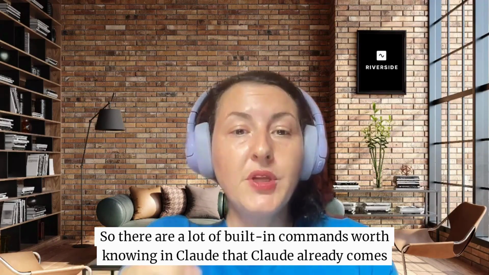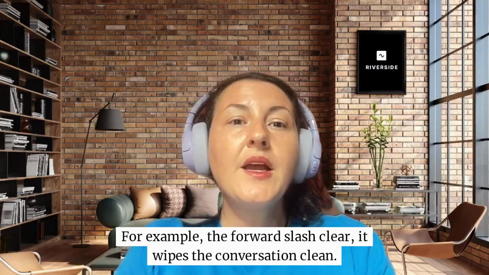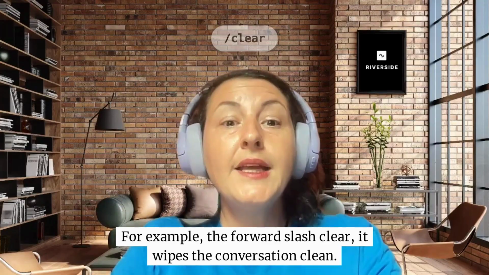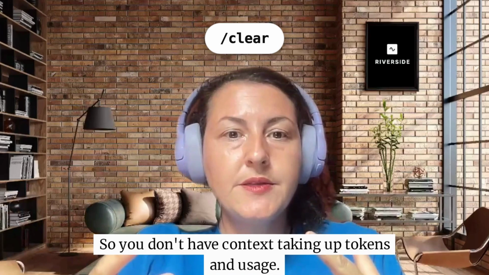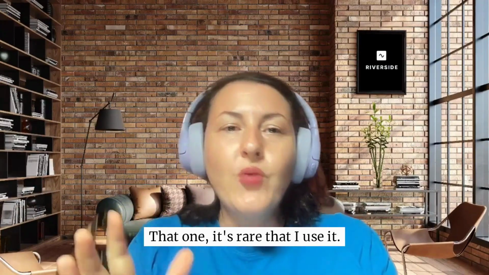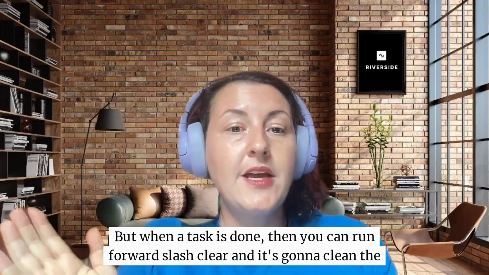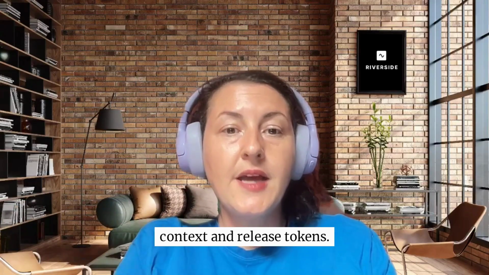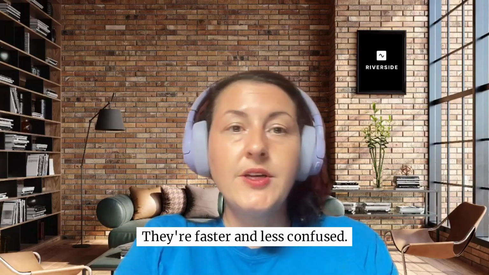So there are a lot of built-in commands worth knowing that Claude already comes with. For example, the forward slash clear wipes the conversation clean, so you don't have context taking up tokens and usage. It's rare that I use it, but when a task is done, you can run forward slash clear and it's going to clean the context and release tokens. Fresh conversations are a best practice. They're faster and less confused.